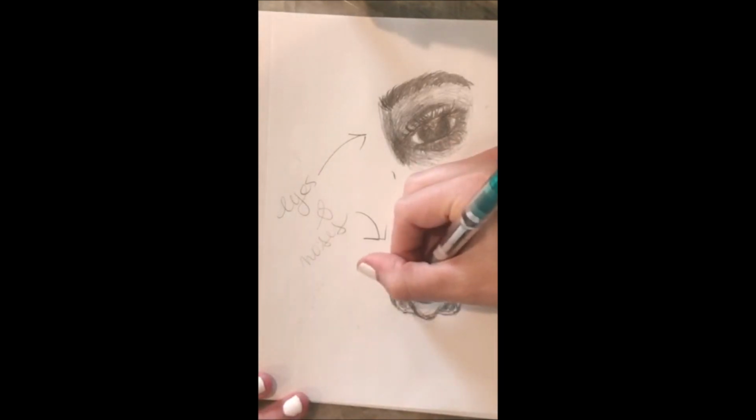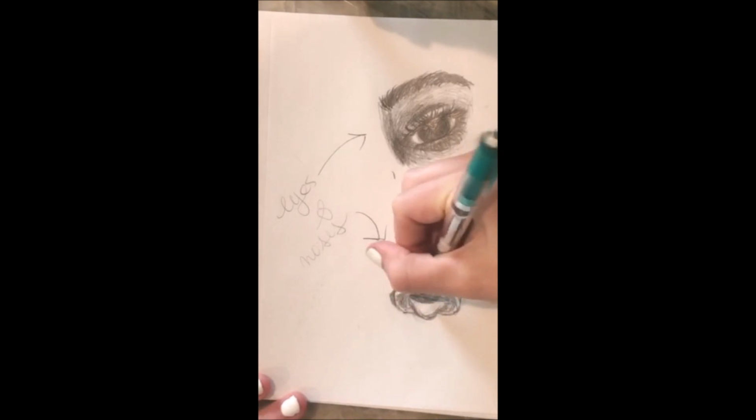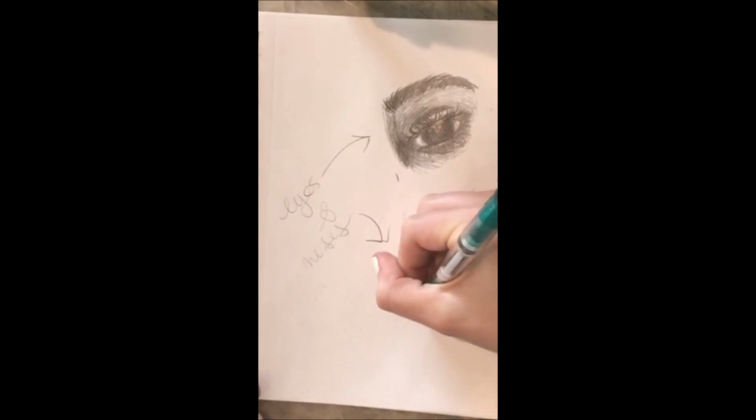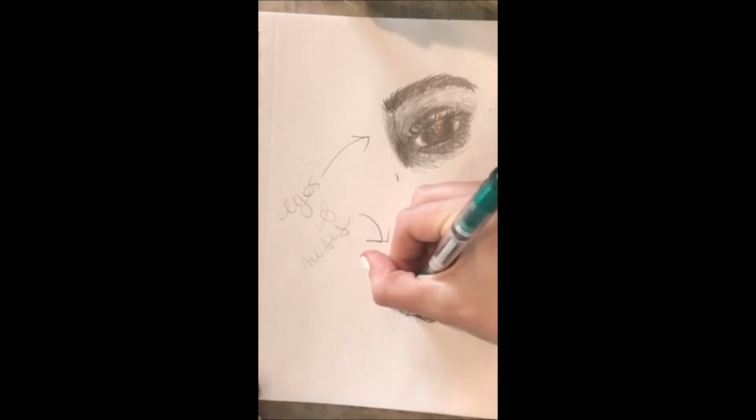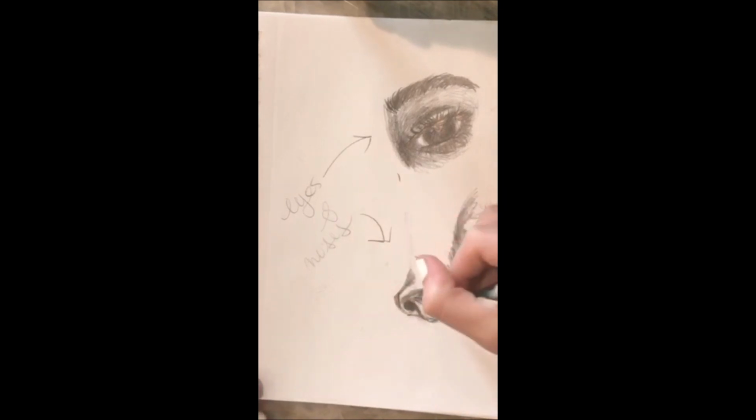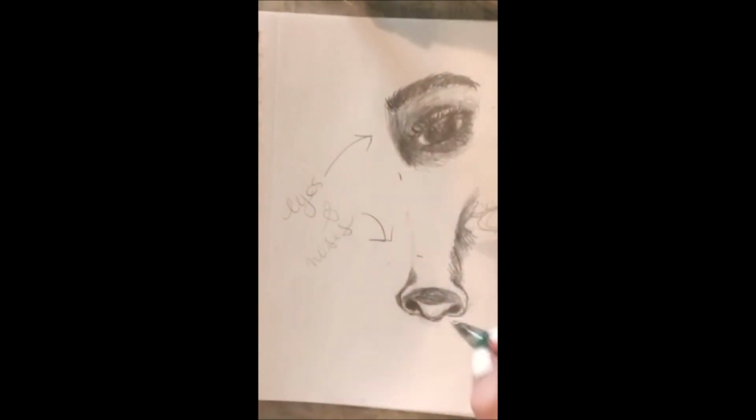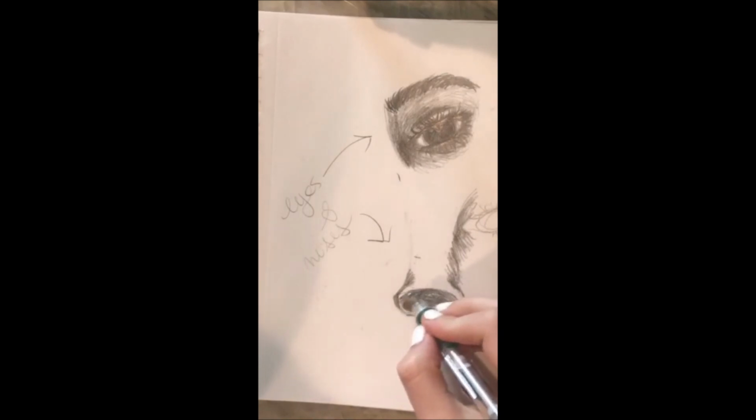So then it seems more 3D with the shadow. And sometimes if I have two shadows overlapping, I go back and shade in the other shadow a lot more so you can see it better. And you can tell that that region in the drawing is a lot darker than the other shadow that I drew.